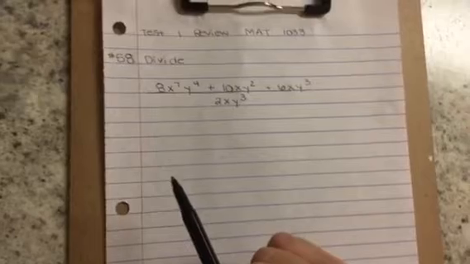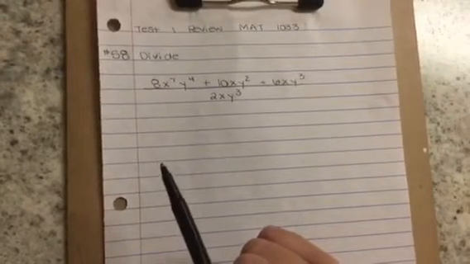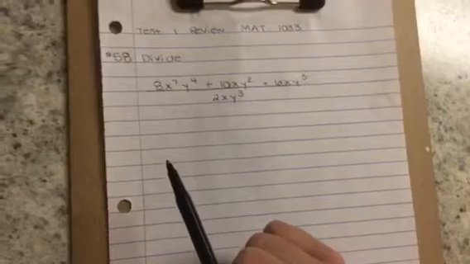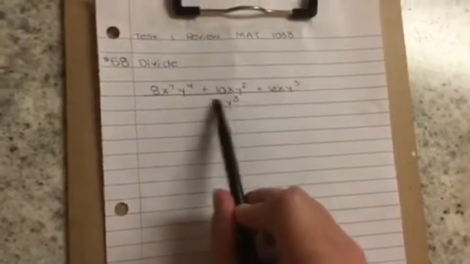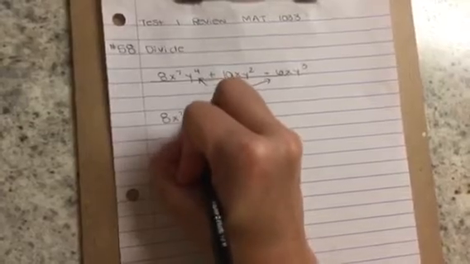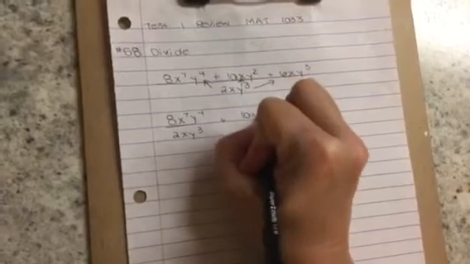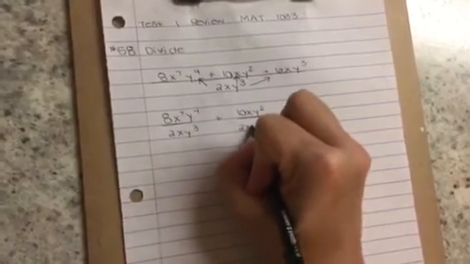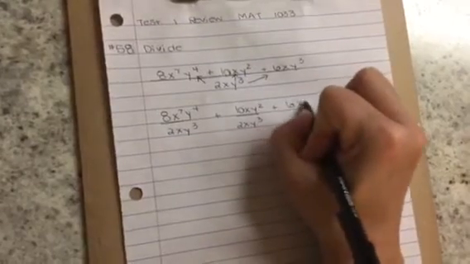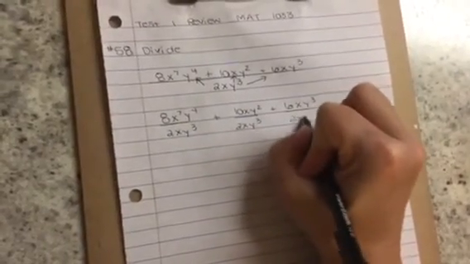I have 8x to the 7th, y to the 4th, plus 10xy squared, plus 6xy cubed, all over 2x to the 3rd power. So notice I'm dividing by a monomial. I'm dividing by just one term. So that means I can split it up into separate fractions, all being divided by that 2xy cubed. So I have my first term over my 2xy cubed plus my second term over my 2xy cubed plus my third term over my 2xy cubed. So I split it up.